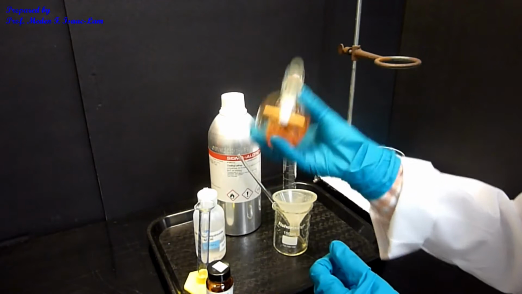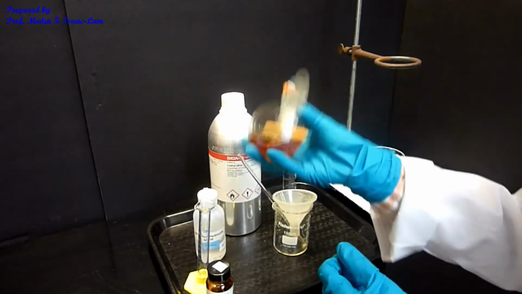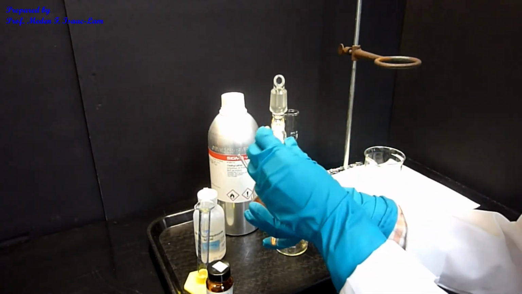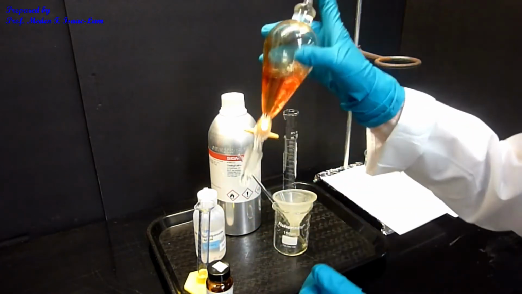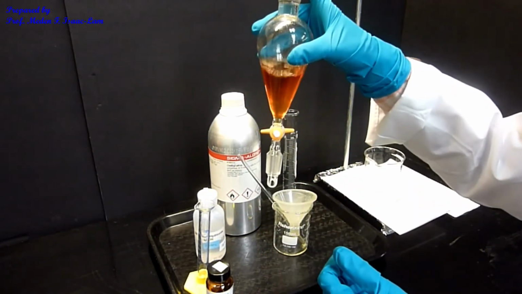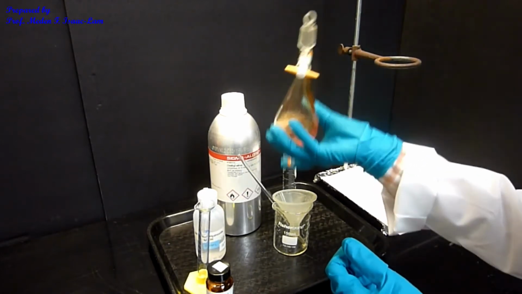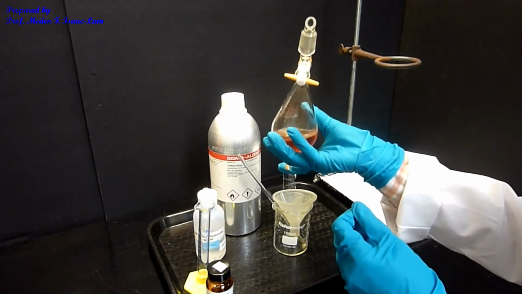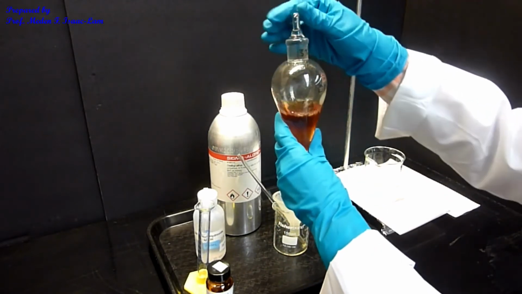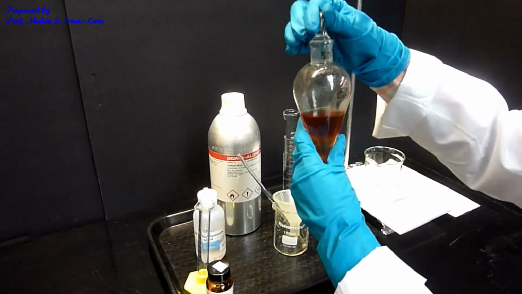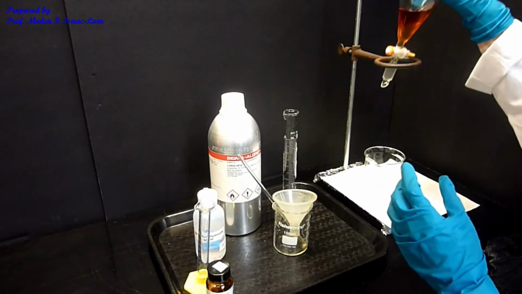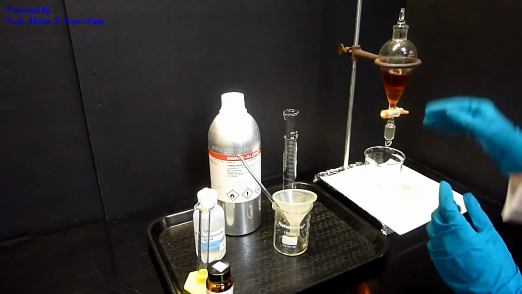It's just basically a reddish mixture and then the base. Okay, so I can release it here also. So I put it back in here, and now I'm going to extract.